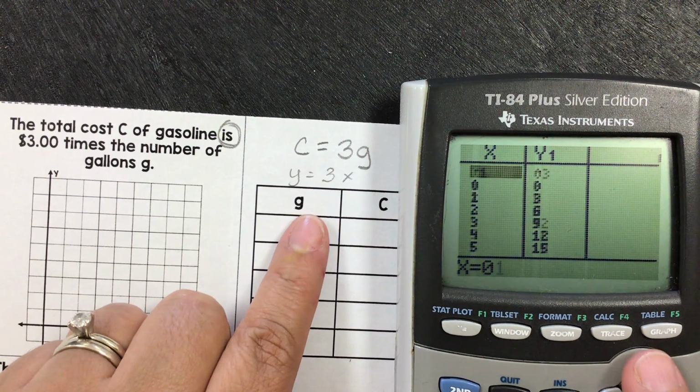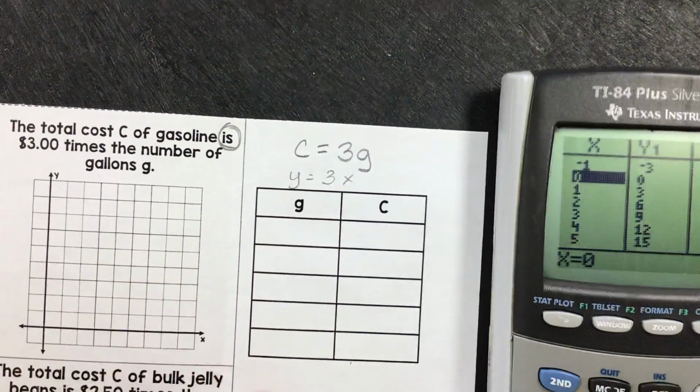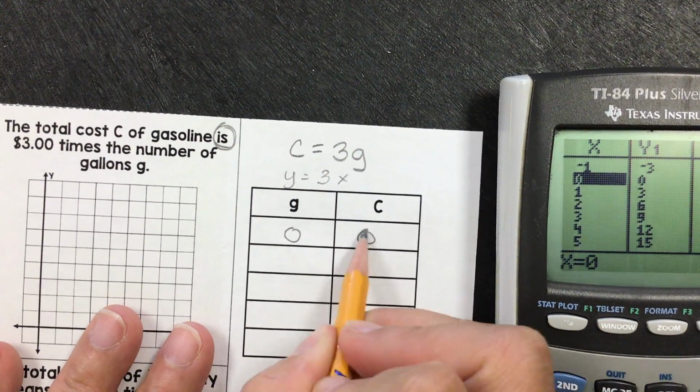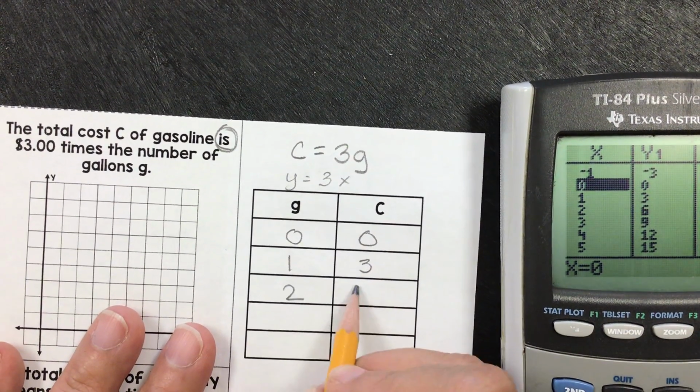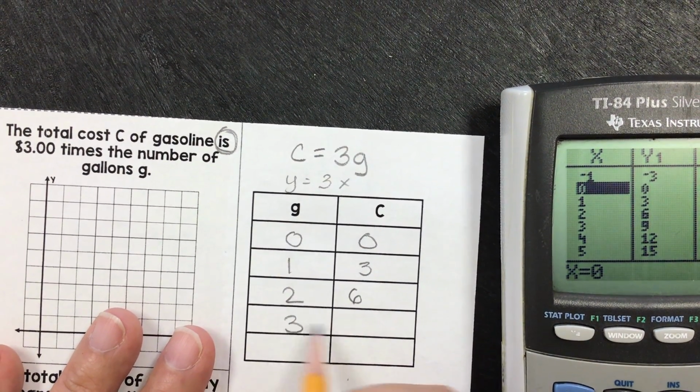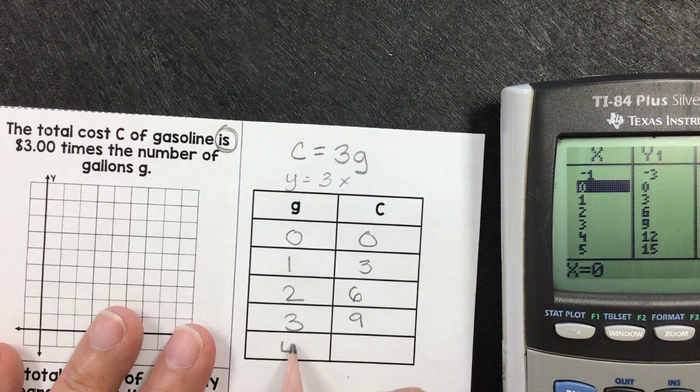I'm going to start at the 0, 0. 1, 3. 2, 6. 3, 9. 4, 12.